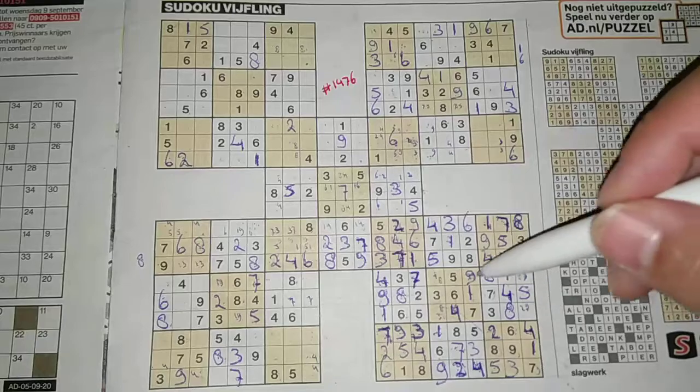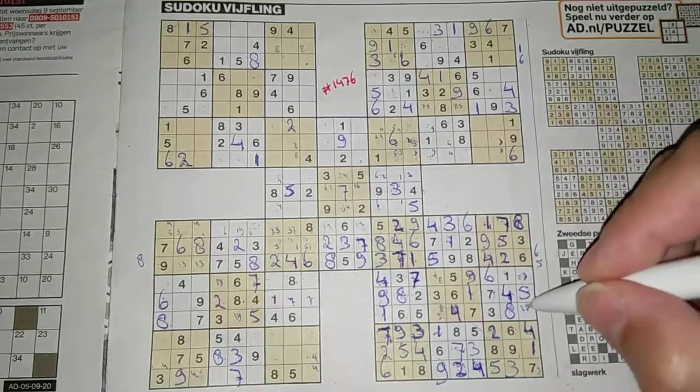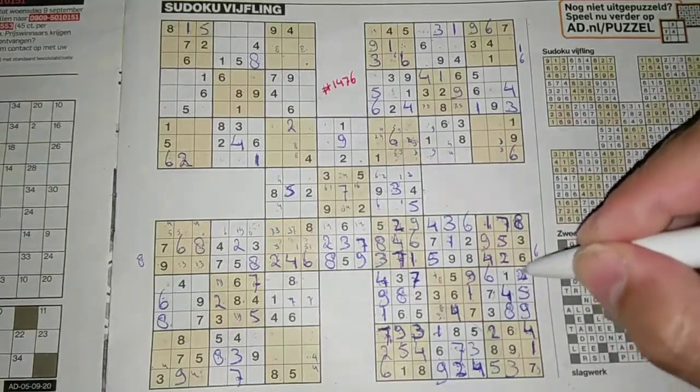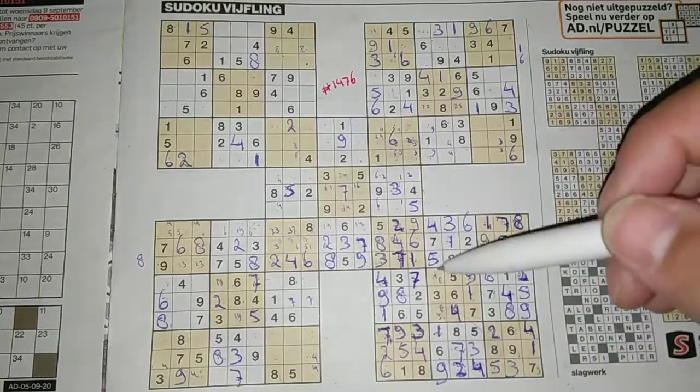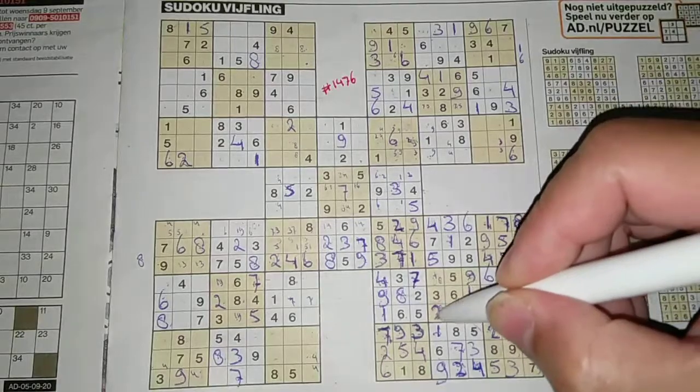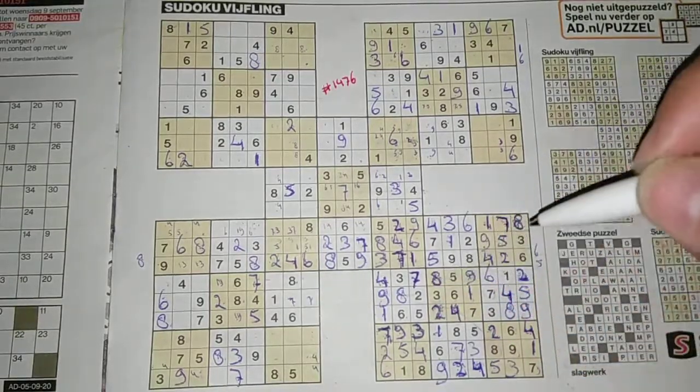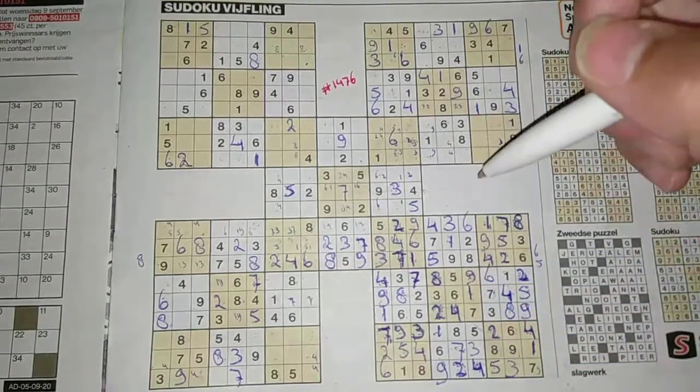2 and 9 are left. We have a 9 here. So no 9 there. 9 should be here. And the 2 goes there. 2 boxes left. The 8 and the 2. We have a 2 now, so no 2 there. 2 should be here. And the 8 goes there. Alright, 54 minutes. Alright.